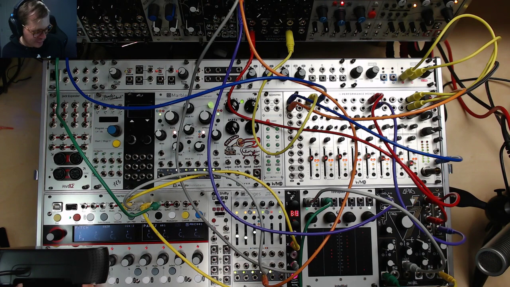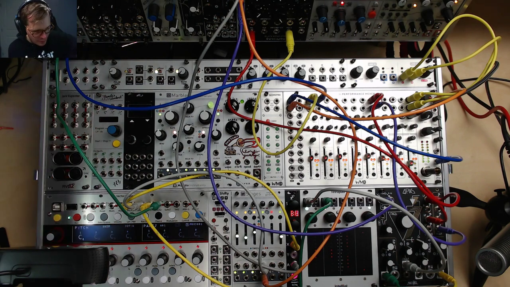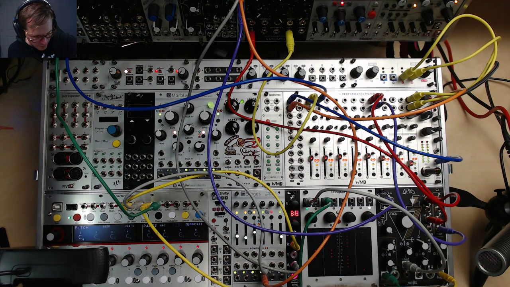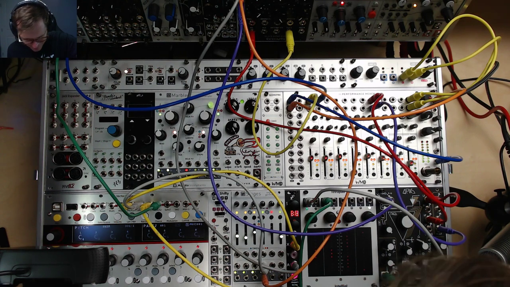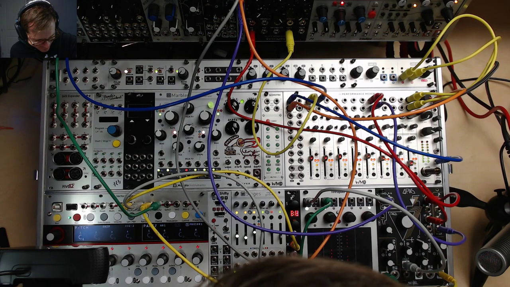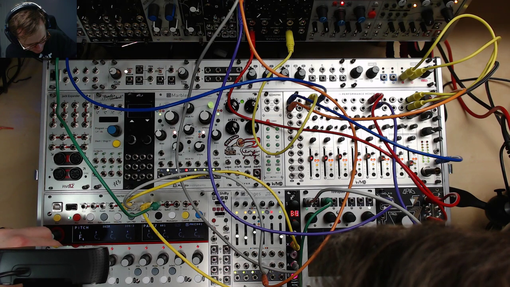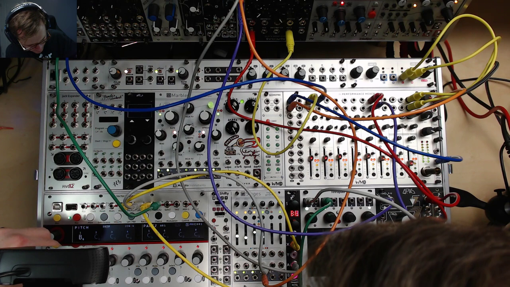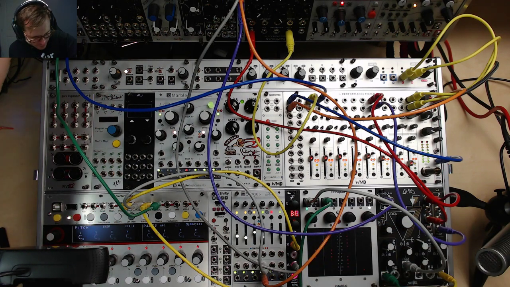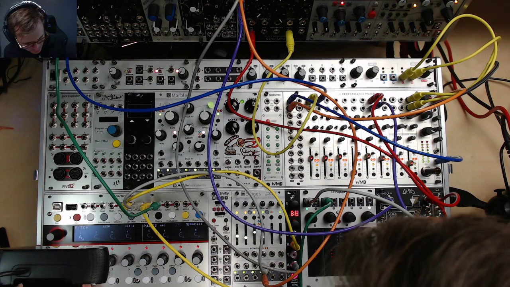Definitely not tuned, I think. Needs to be like down, right? Sort of works.